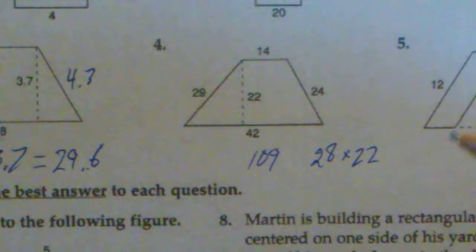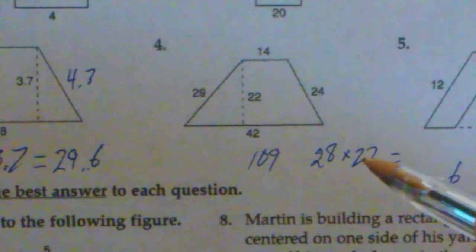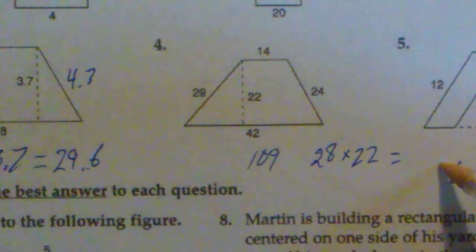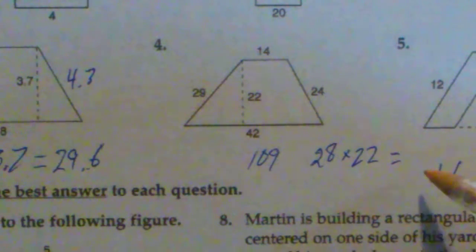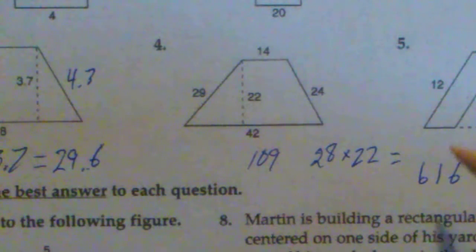What's that one? Okay, so it's going to end in 6. Let's put that down. We get 56, 56. So this is going to be a 1. This is going to be 616. Is that correct? 616. That's what I got. But I don't know. You check it out yourselves.